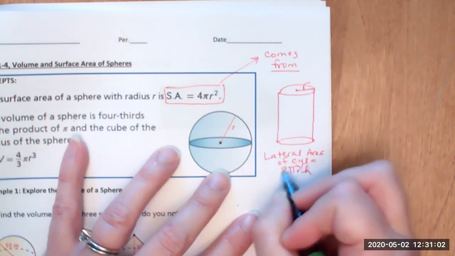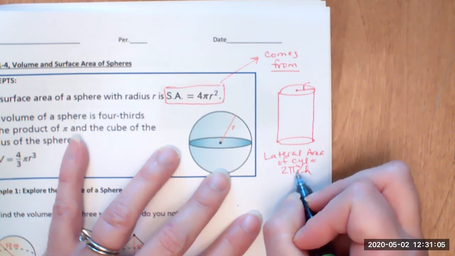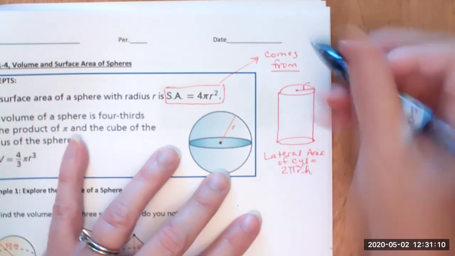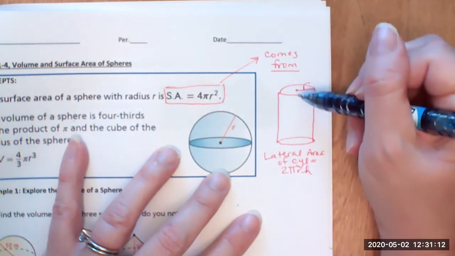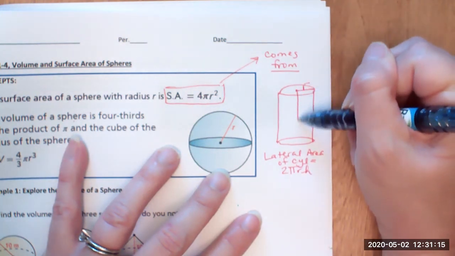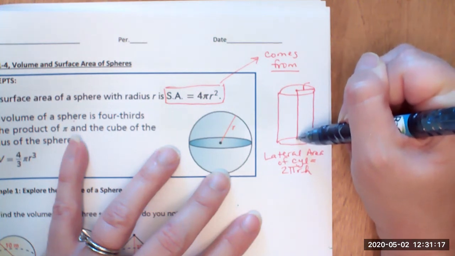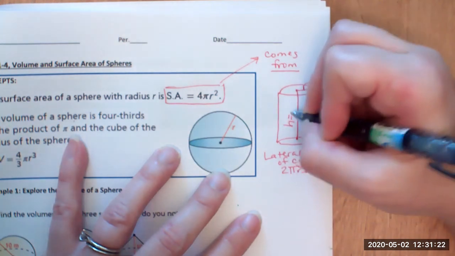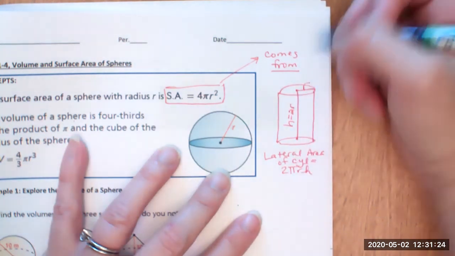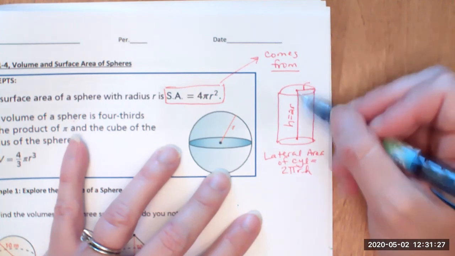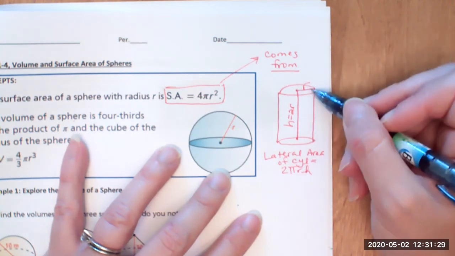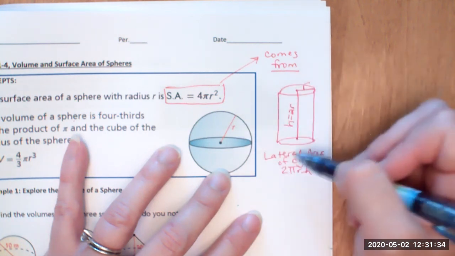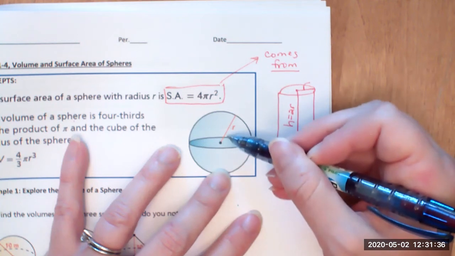The circumference of the can is the length of that rectangle times the height, okay? Now, if I draw this cylinder, and again, this is not to scale, with a height that's 2r, that would be another requirement here for this to work. If the height is twice the length of the radius, and the radius is the same as the radius of the sphere, then this lateral area is going to be the same as the surface area of the sphere.